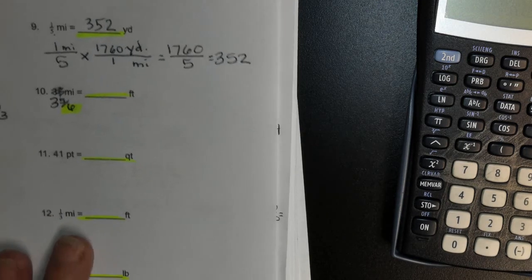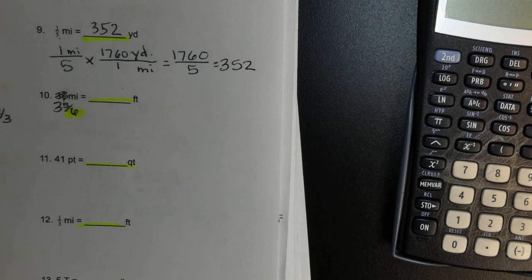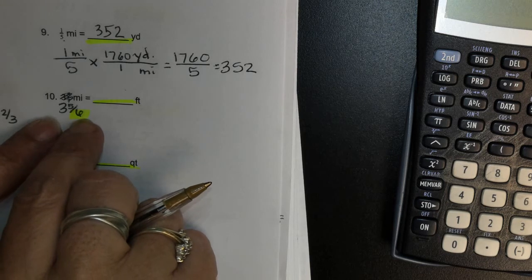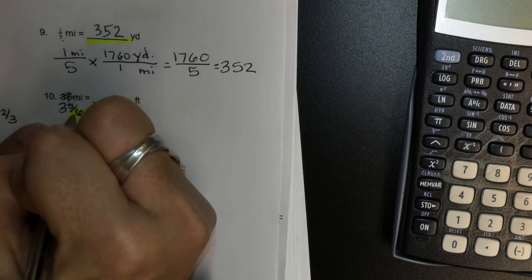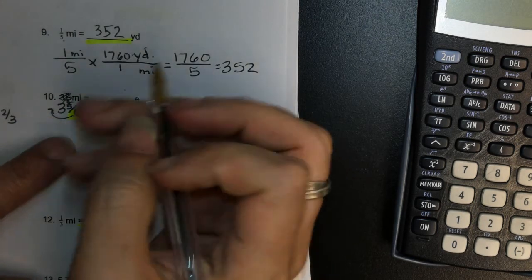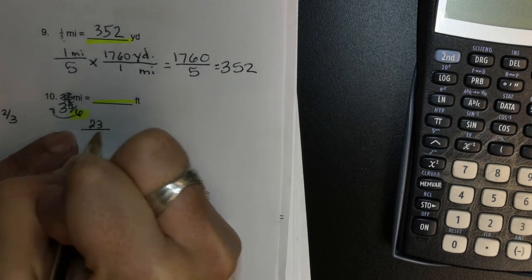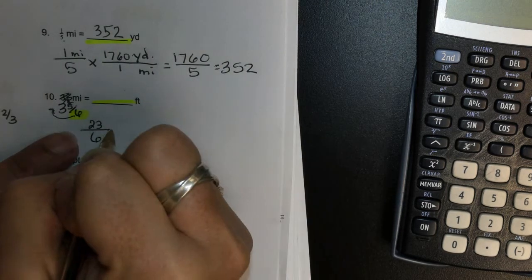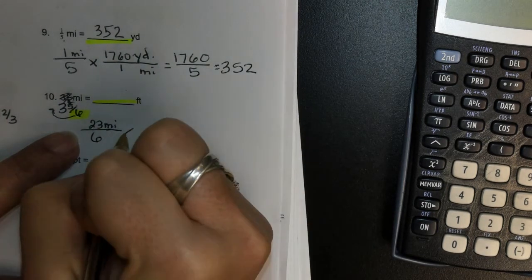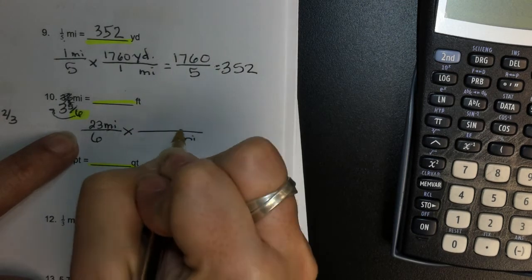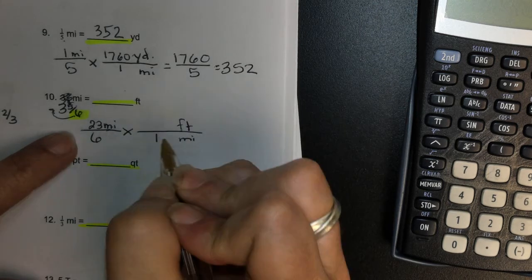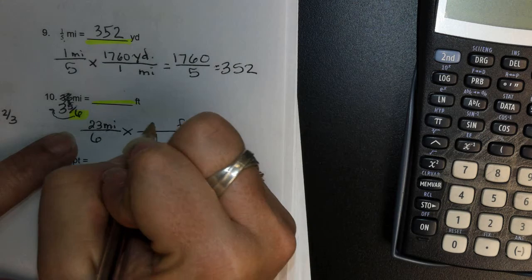Okay, number 10, kind of odd. We need to change it to 3 5/6. So, first, make it improper. You got to do 6 times 3 is 18 plus the top number 5. So it is 23 over 6. And 23 is miles. Times miles on the bottom, feet on top. 1 mile is 5,280 feet.